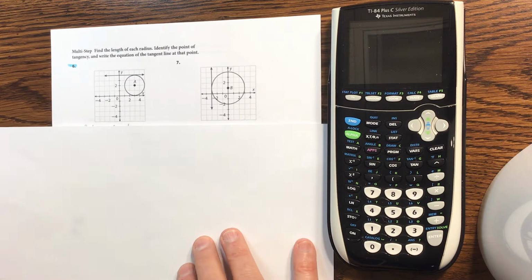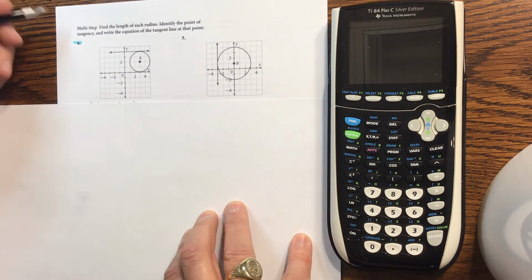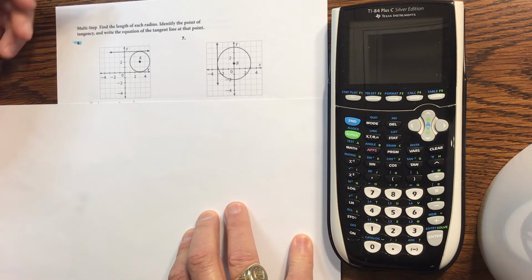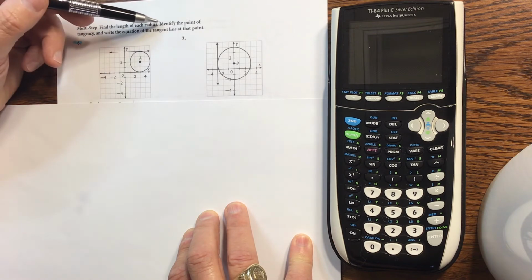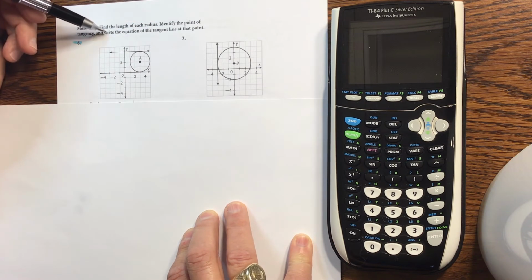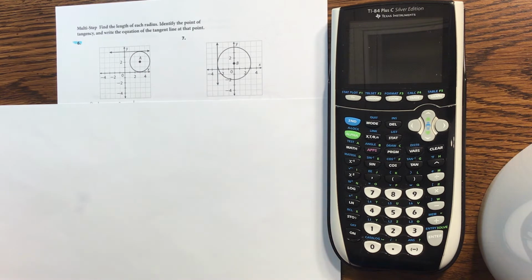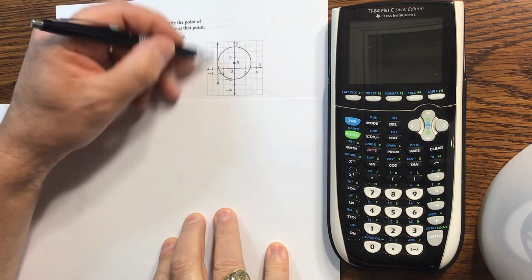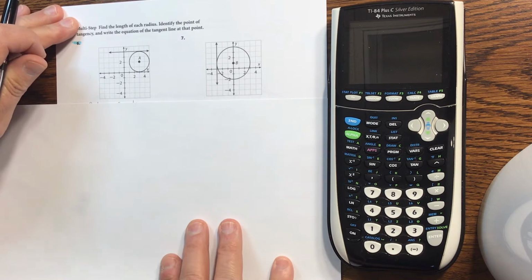Look at problem 6. We're given, again, this is multi-step. That means the first thing they want us to do is find the length of each radius, identify the point of tangency, and write the equation of the tangent line at that point. Now, the problems they're giving you here are relatively easy. In an upper-level course, like in college, they won't give you simple equations. They'll probably give you something with an angle on it or a different slope.